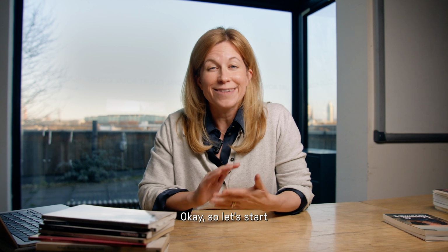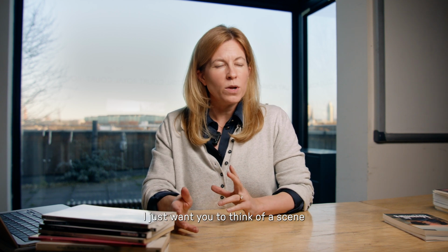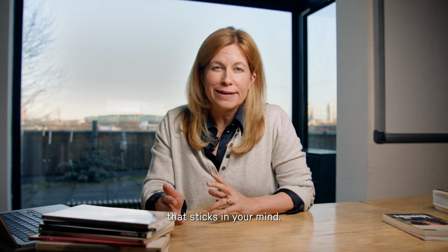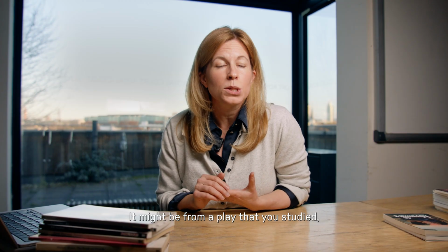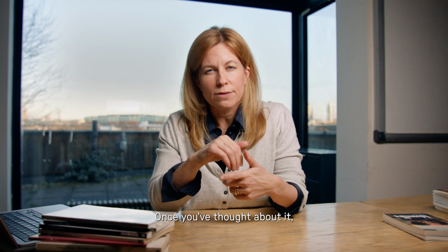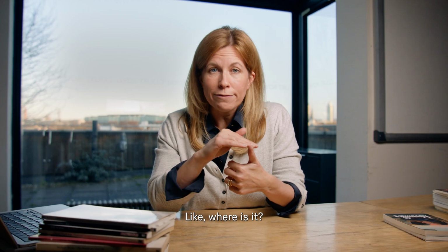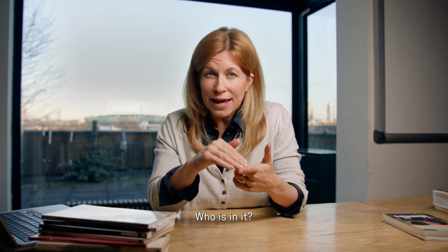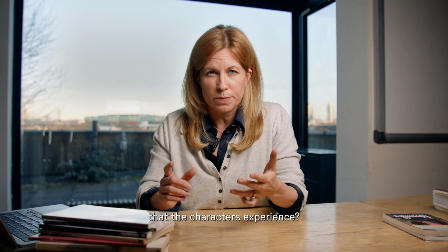Let's start with a warm-up exercise. To get our brains really working, I just want you to think of a scene that sticks in your mind. It might be from a novel, it might be from a play that you studied, or it might be a scene from TV or film. Once you've thought about it, write down a few key things from that scene, like where is it, who is in it, what happens, and what is the change that the characters experience.